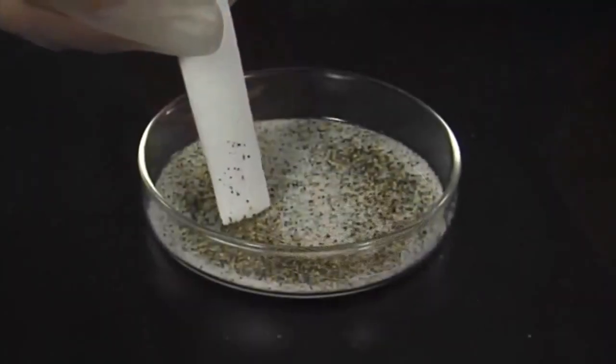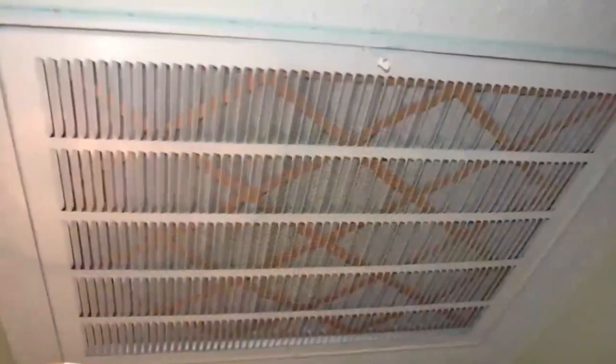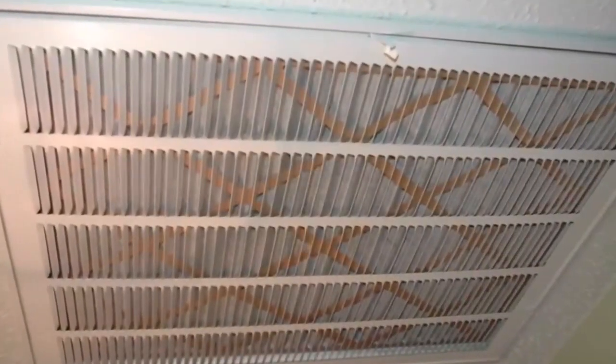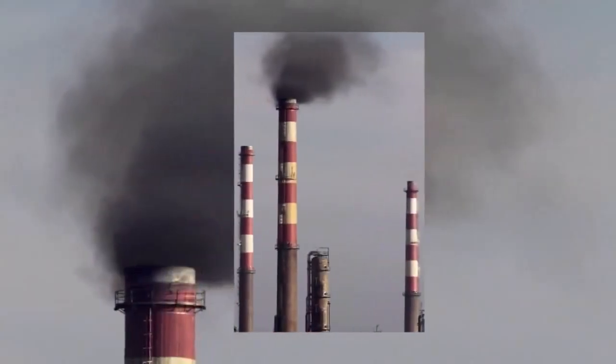The method is actually used in a variety of places. For example, some filters in air conditioning units use this method to attract dust particles. Also, rods are placed in smokestacks to attract particles from the smoke.